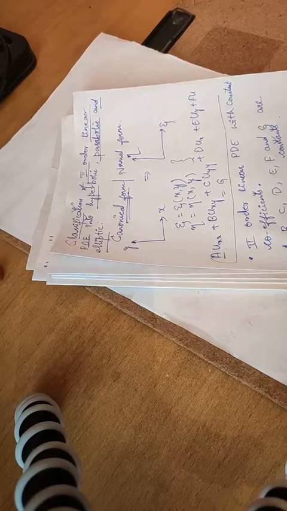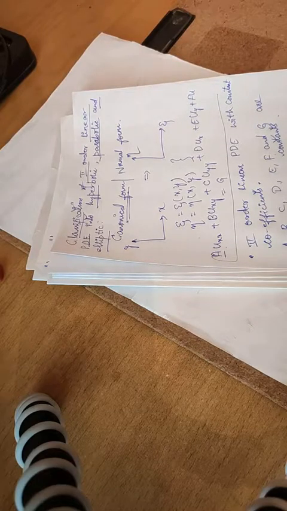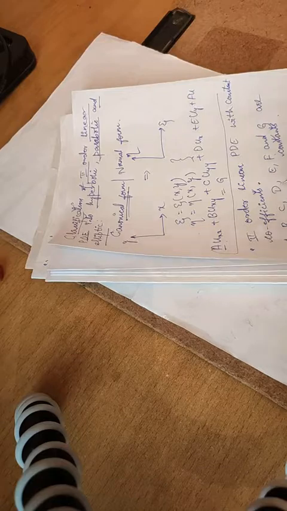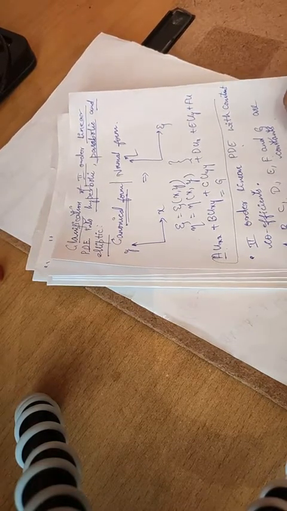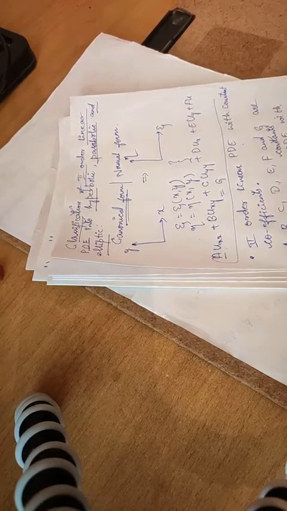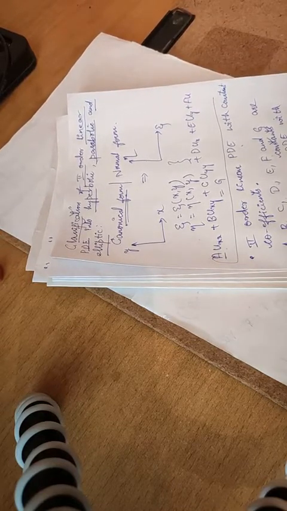If any of these coefficients, that is it may be A, B, C, D, E, F or G, is a function of x and y, then we call that PDE as second order linear PDE with variable coefficients. The next category is second order linear PDE with variable coefficients. That means if any of A, B, C, D, E, F and G are either a function of x or a function of y.